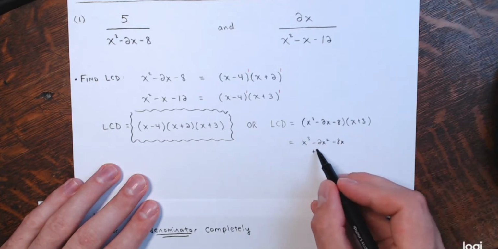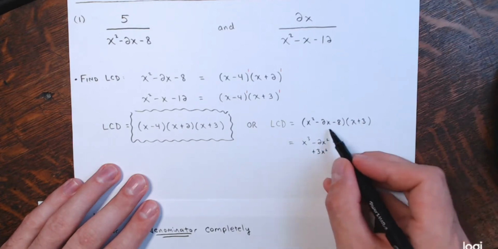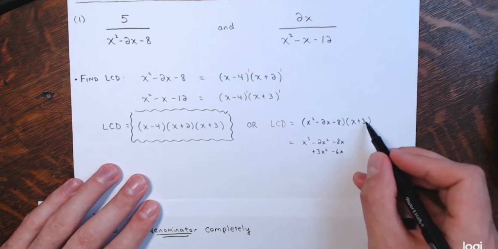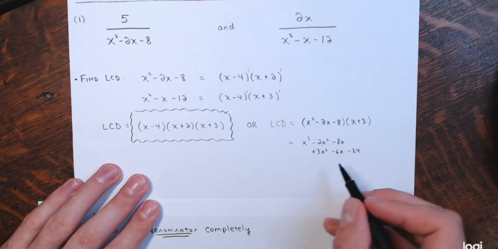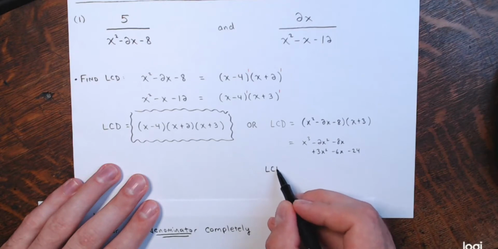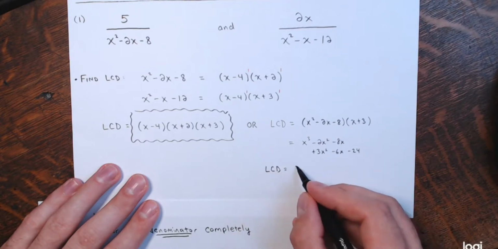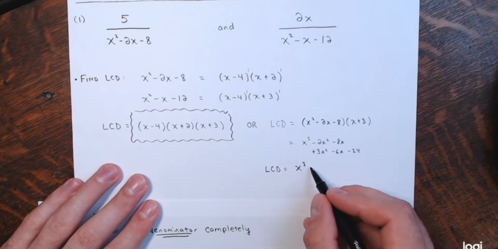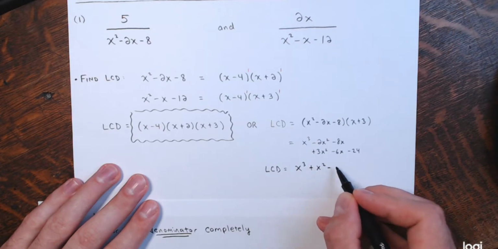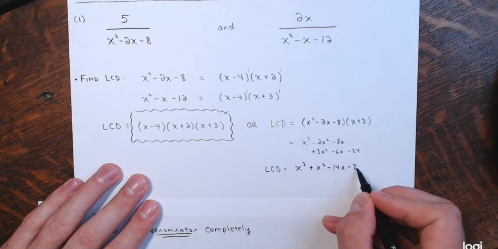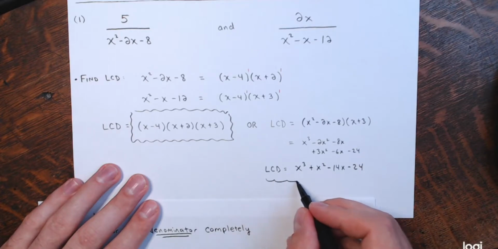We have plus 3x squared minus 6x, and then minus 24, and then combining like terms, I'd say the LCD was x cubed plus x squared minus 14x minus 24. Alright, this would also be valid.